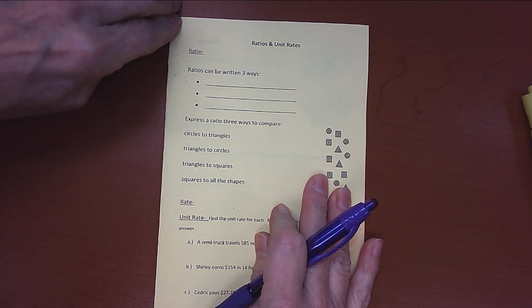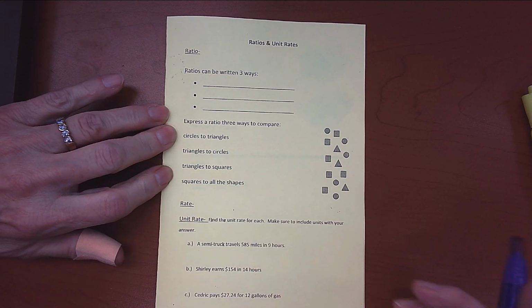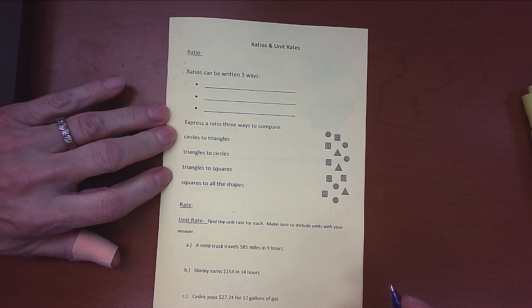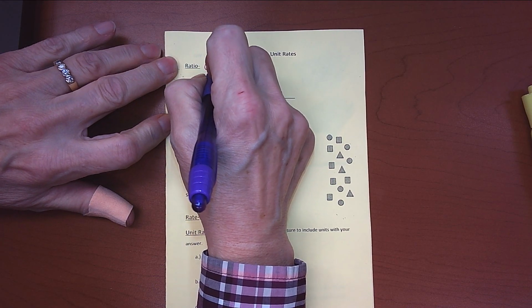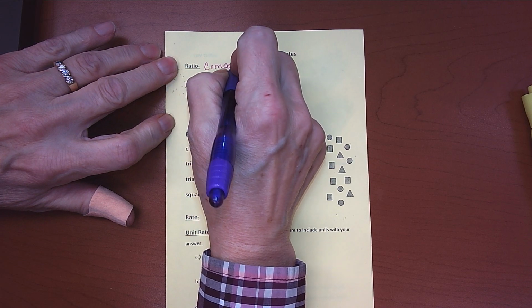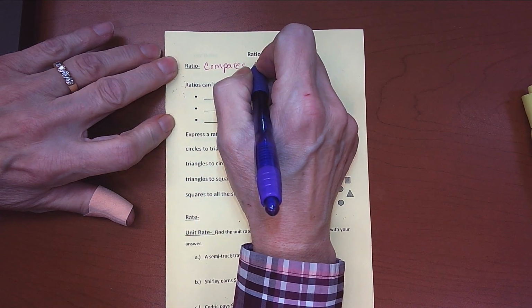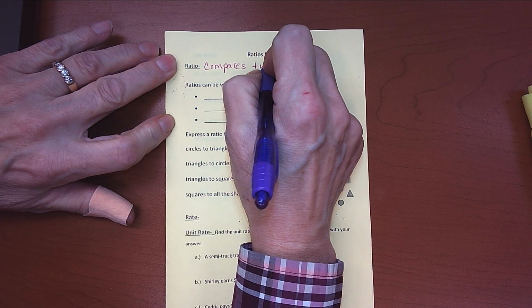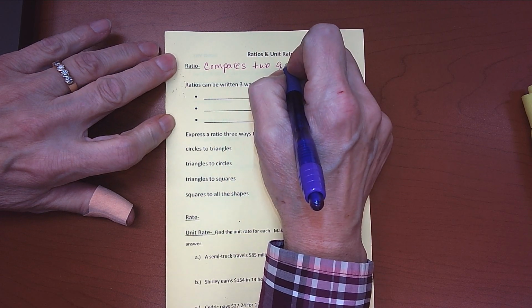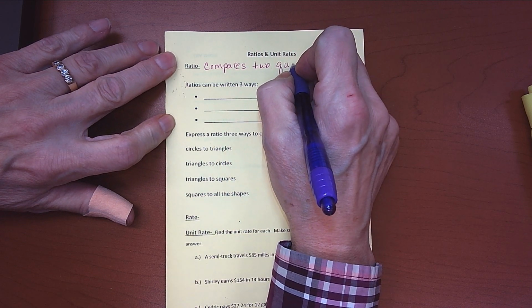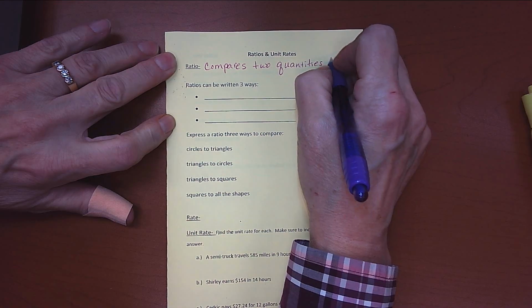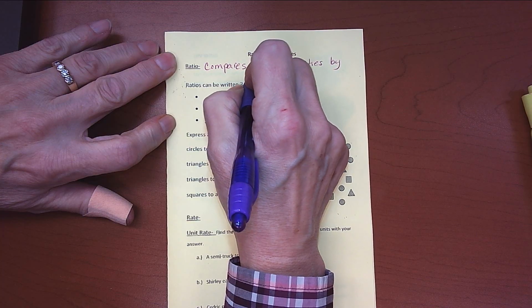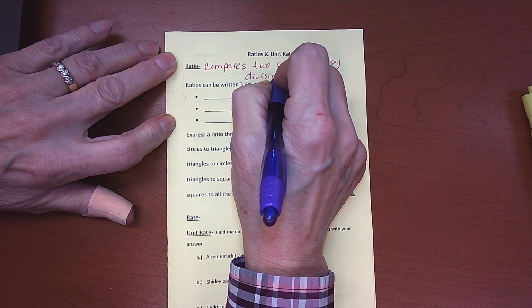So a ratio is simply a comparison of two quantities by division. So it compares two quantities, or quantities is another name for numbers or amounts, right? By division. That's going to look like a fraction in some cases.